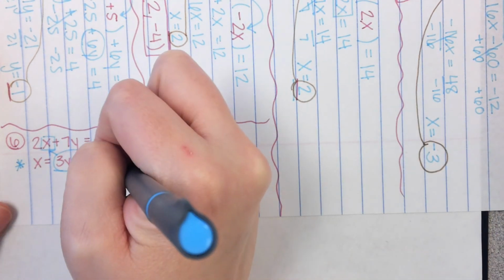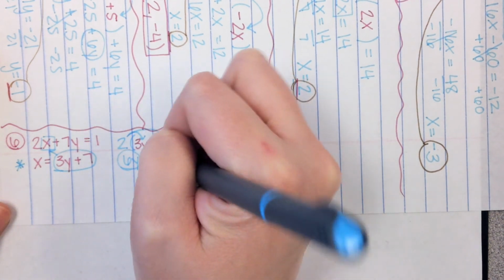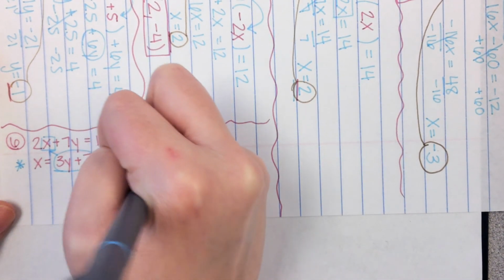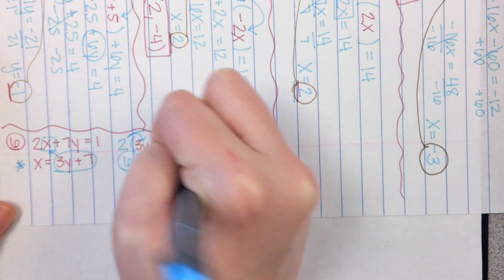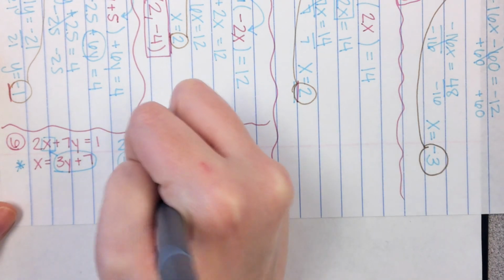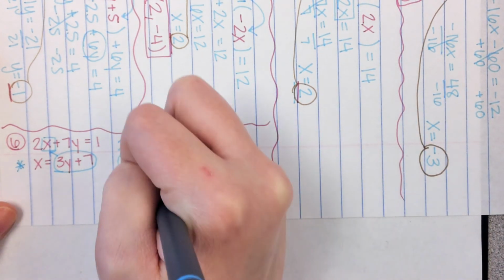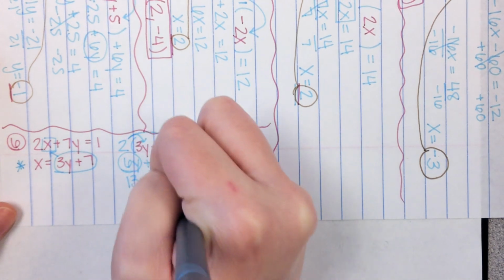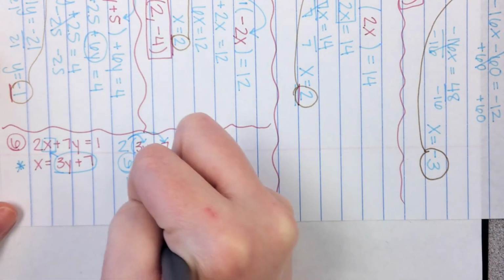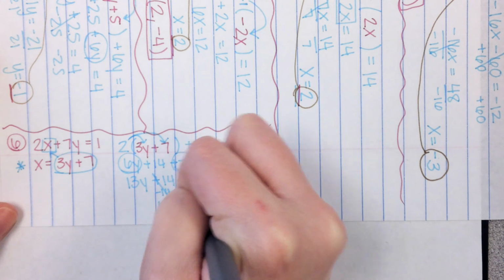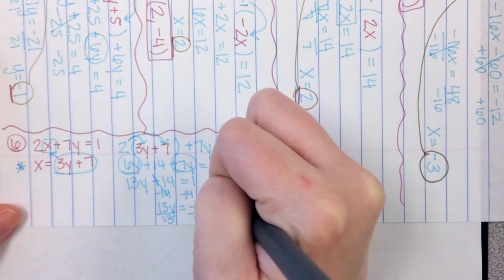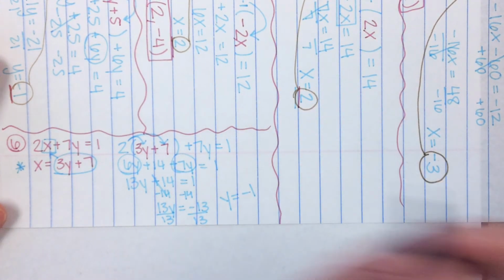All right, combine your like terms. 6y and 7y is 13y, plus 14 equals 1. Subtract 14. We get 13y equals negative 13. Divide by 13, and you get y equals negative 1.